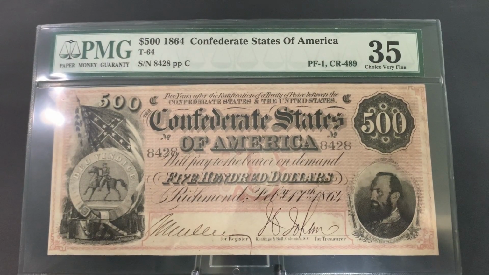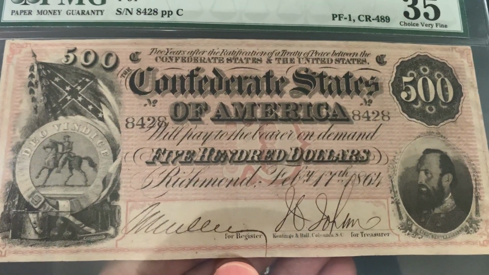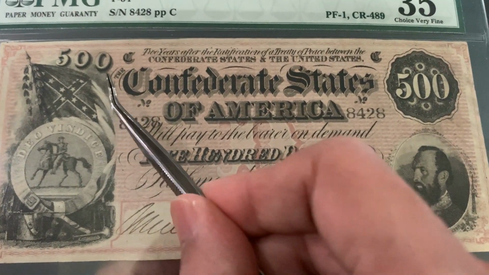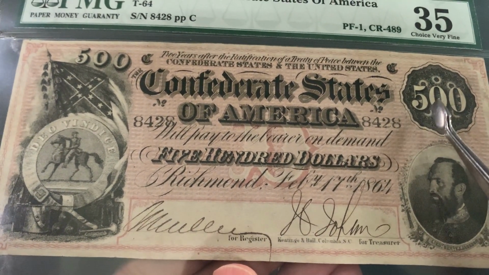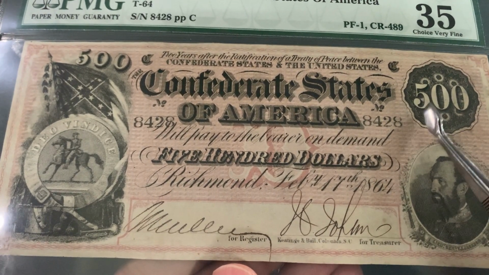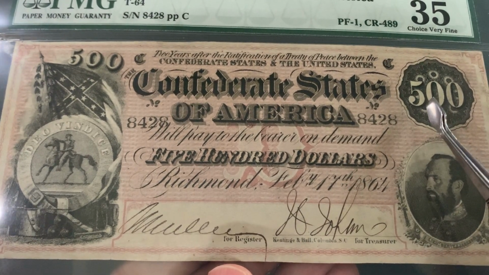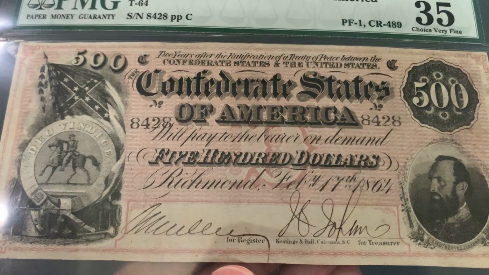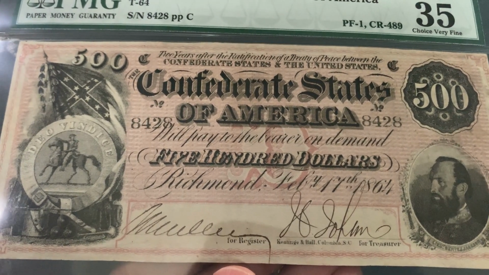Now let's take a look at the design of this note. On either side here, we have the denomination 500. $500 was a large sum of money back then. It still is now, but back then it was a large sum of money. And this is only the second highest denomination ever issued. I believe they had a $1,000 bond that was issued.